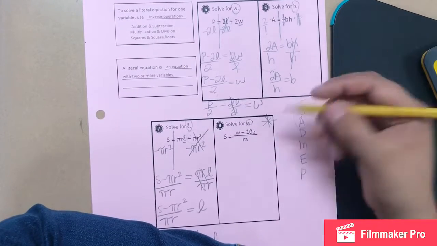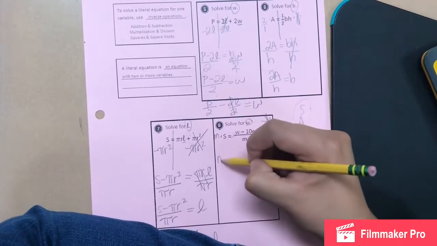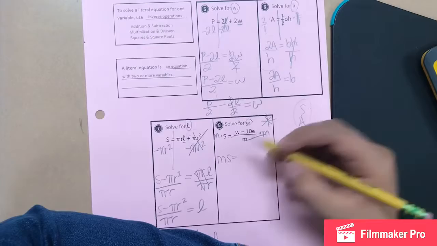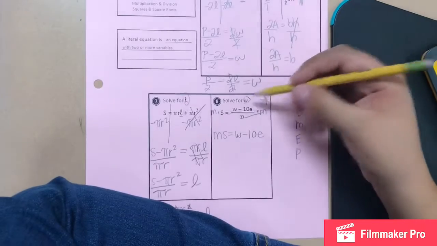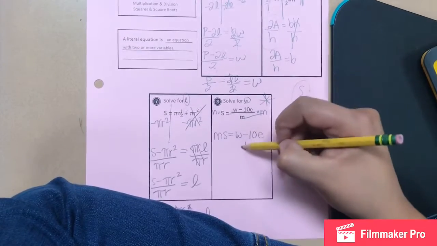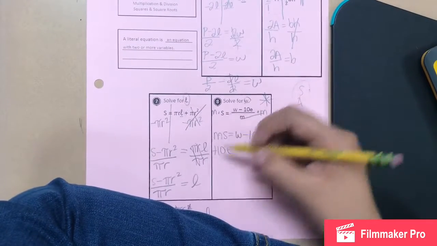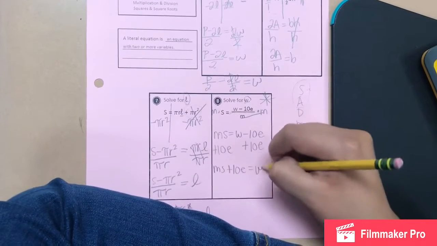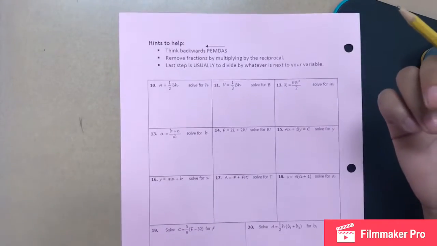And the opposite or the inverse of dividing by M is to multiply by M to both sides. So M times S, I have no idea, so we're going to write M times S, equals, since these M's cancel, I've now opened it up to just a subtraction problem. Now to get W by itself, the inverse of subtracting is to add, and I'm just going to add the whole piece, plus 10E. MS plus 10E, I have no idea, so we're just going to write it. MS plus 10E equals W, because those 10E's canceled. Okay, so keep that in mind as we're following. Just follow SADMEP backwards unless there's a special case, but we'll go over it.